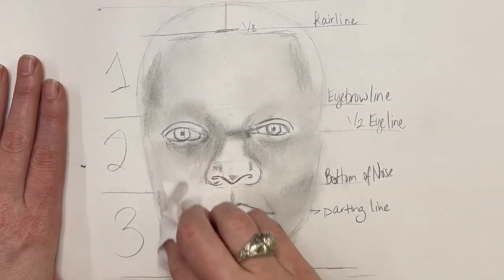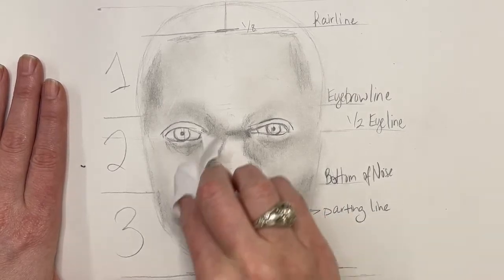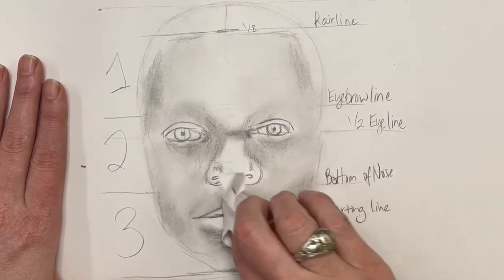Of course, this shading was based on my own face and what I was feeling, so you may get different results than me.